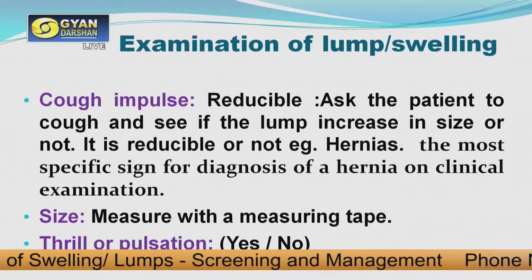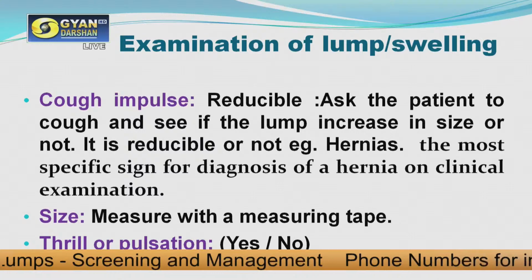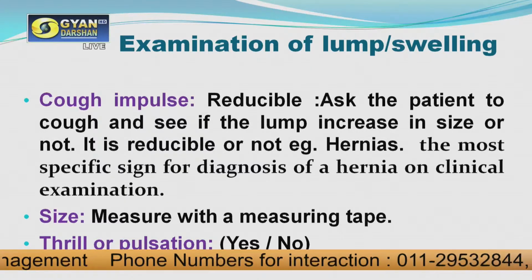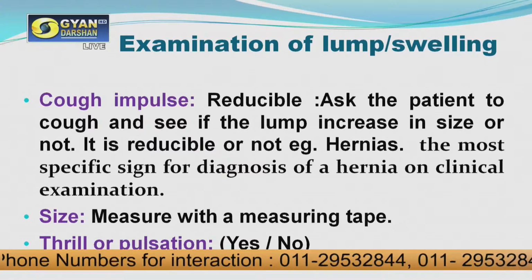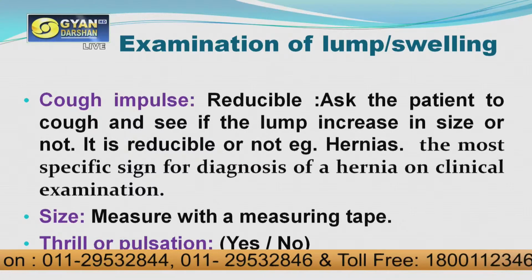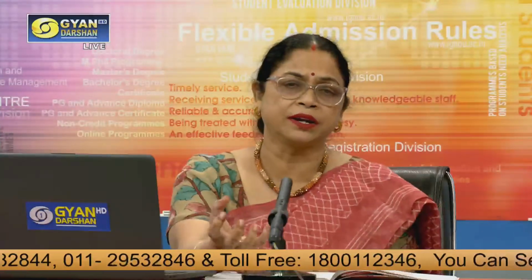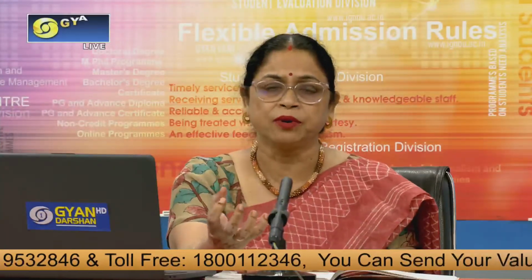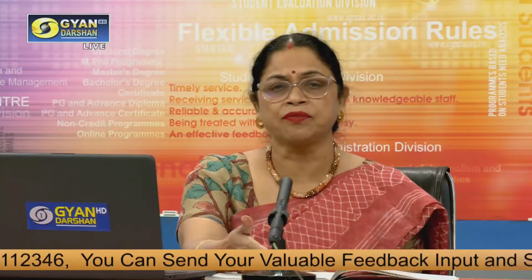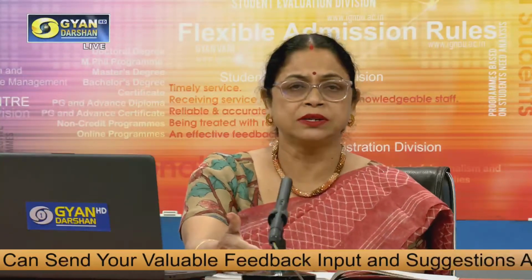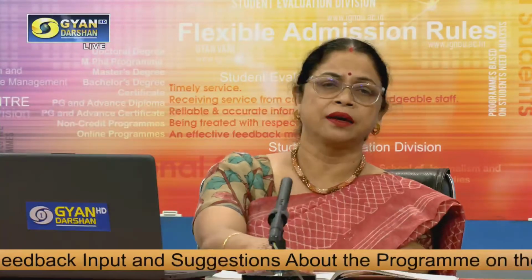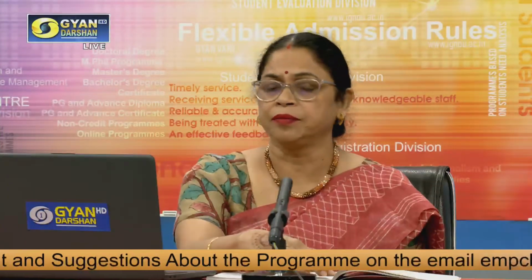In case of hernia, the most specific sign on clinical examination is this: you ask the patient to cough, and while the patient is coughing, you see the bulging, because the patient is putting more pressure, and once the patient is not coughing, the bulge is reduced in size. So cough impulse you can ask and find out.